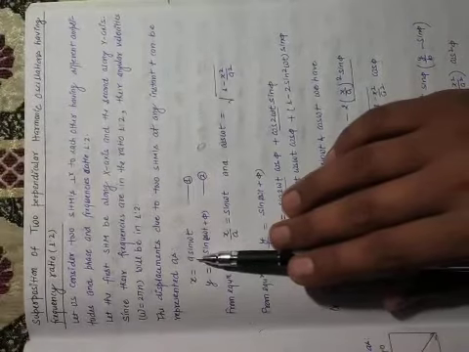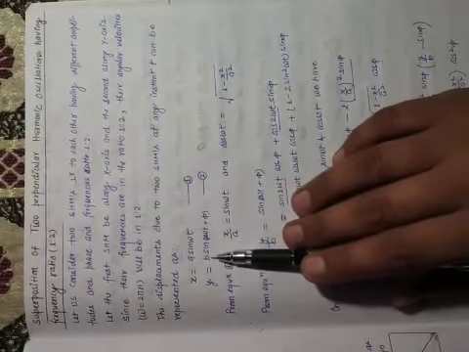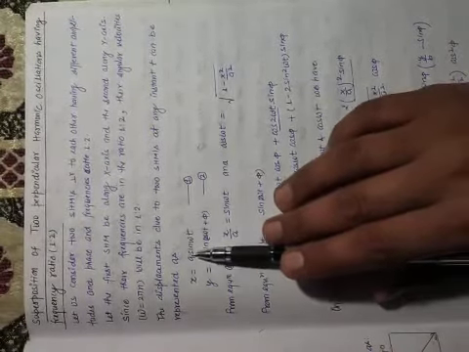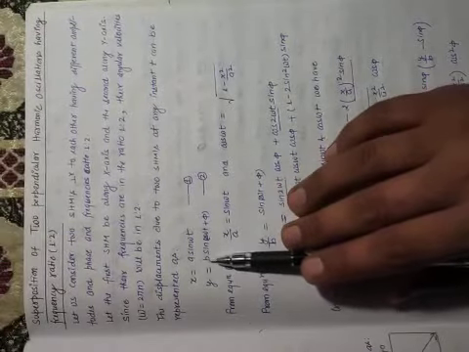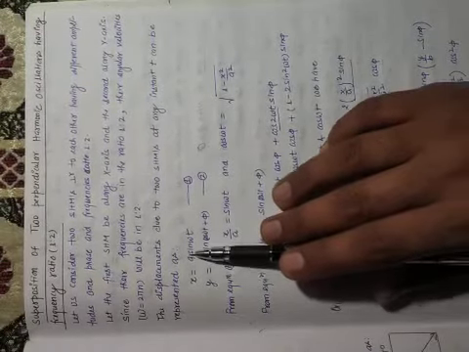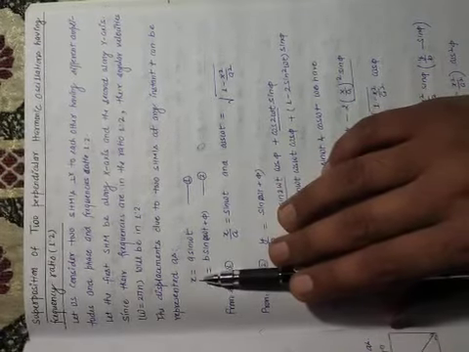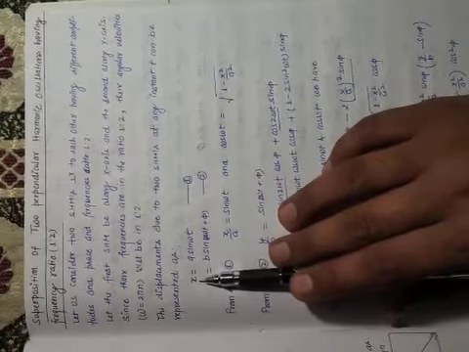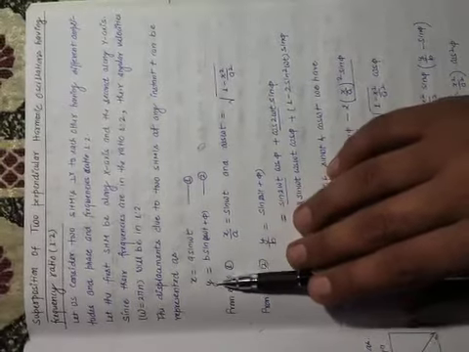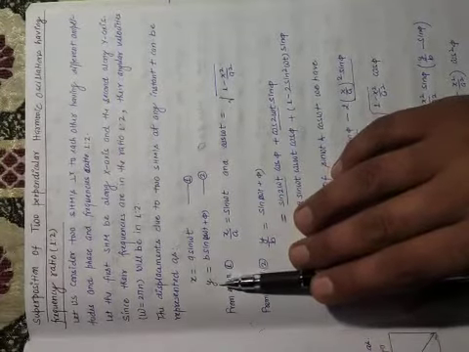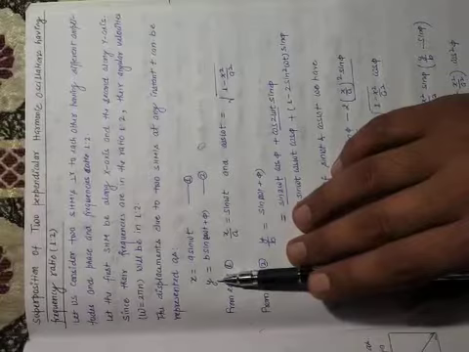Look, here is amplitude A and here is amplitude B. That is, these two SHMs have different amplitude and different direction. In the direction of the x-axis it is represented as x, and in the direction of the y-axis it is represented as y.